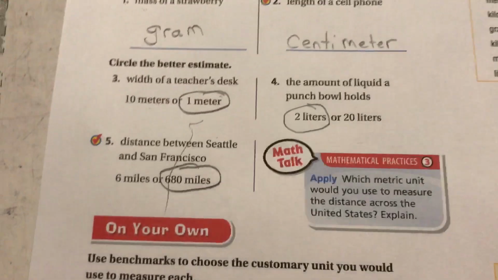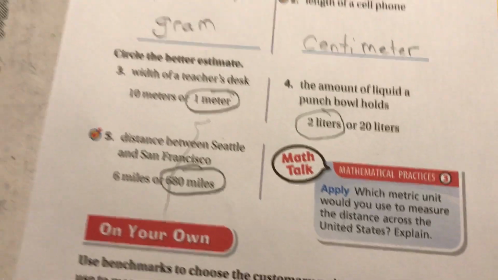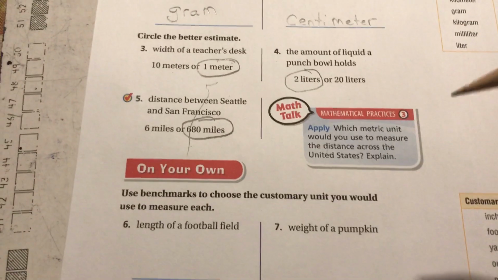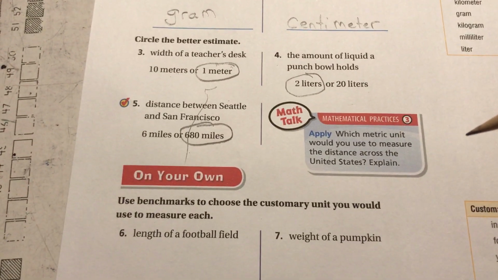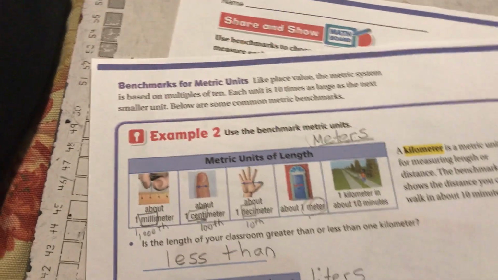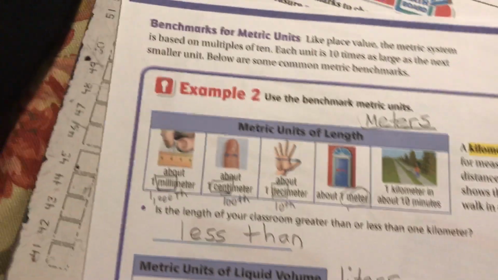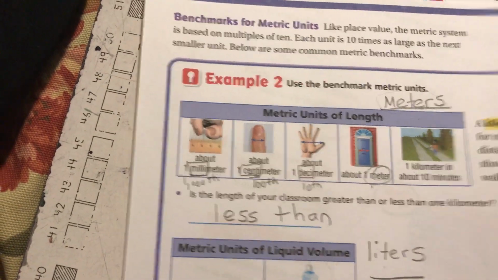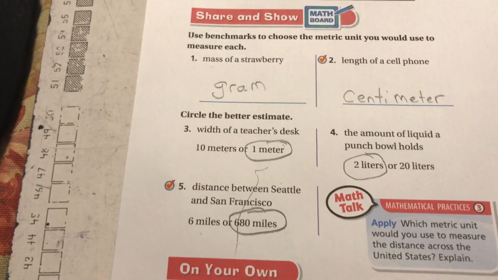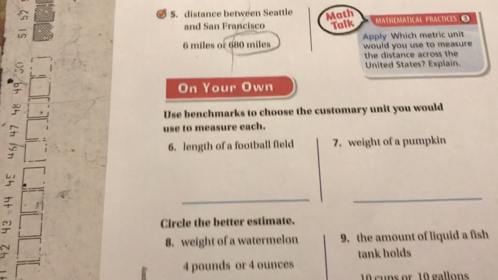Look at this one here. It says apply. Which metric unit? Okay, metric now. Let's think of the metric. So I'm looking at this sheet here. Which metric unit would you use to measure the distance across the United States? Explain. Well, you're definitely going to use the greatest measurement we can for length, and that's the kilometer. And why? Because it's the greatest distance. It's the greatest measurement used in the metric system to measure length. And that's the reason why we're going to do that.